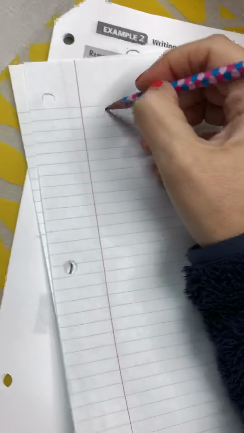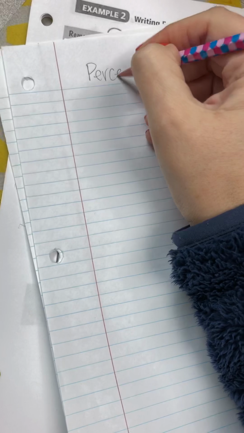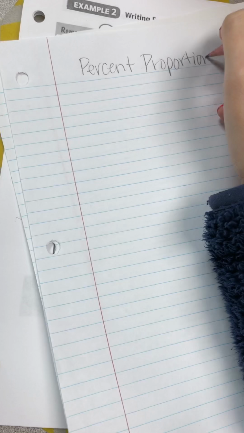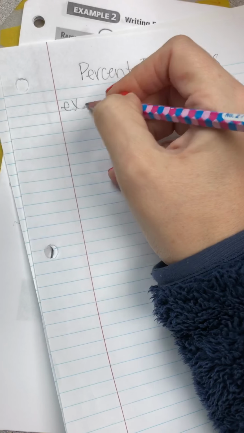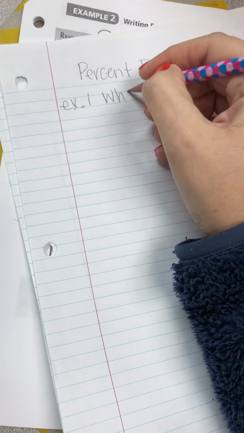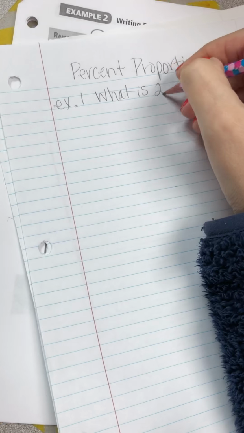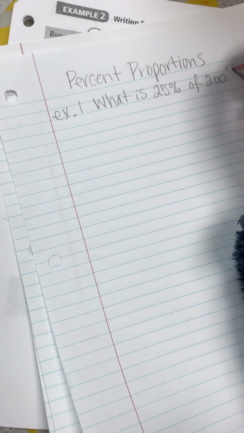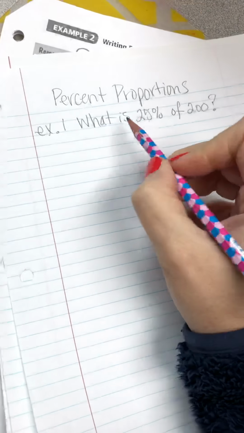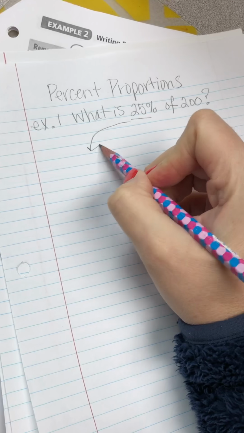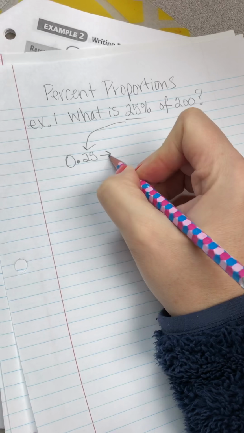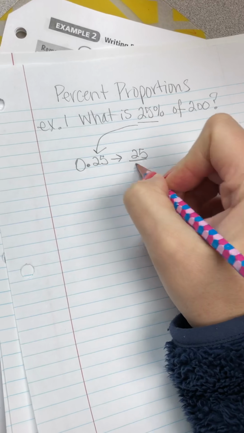So we're going to be talking about percent proportions. So that's going to be your title at the top of your notes, percent proportions. So example 1 that we're going to talk about today is what is 25% of 200. So the first thing we're going to do is we recognize that percent. We know what to do with that. We're going to write that percent as a decimal, 0 and 25 hundredths. And so that as a fraction is 25 over 100.